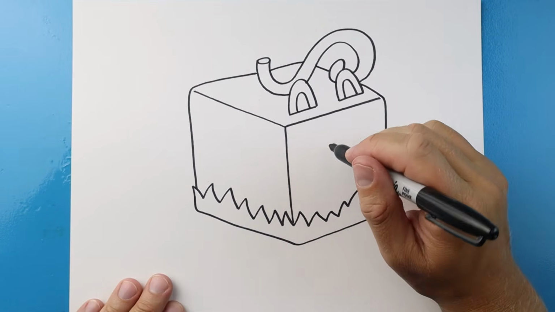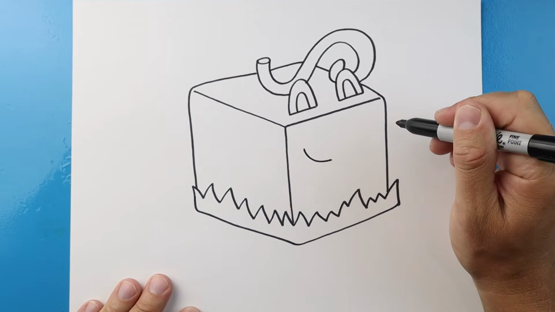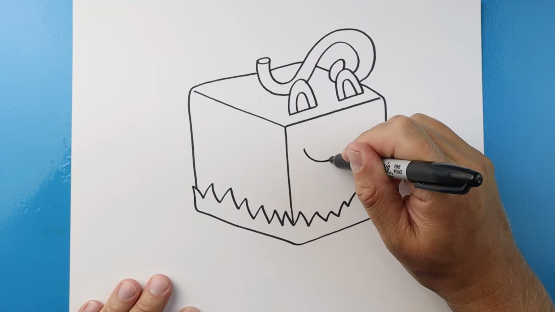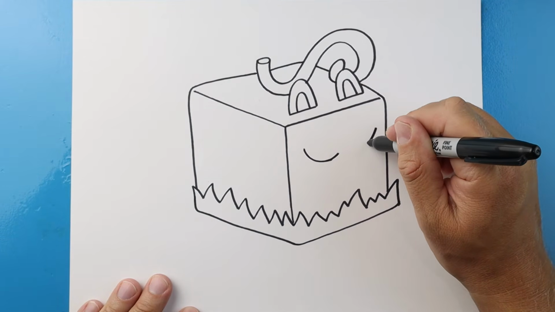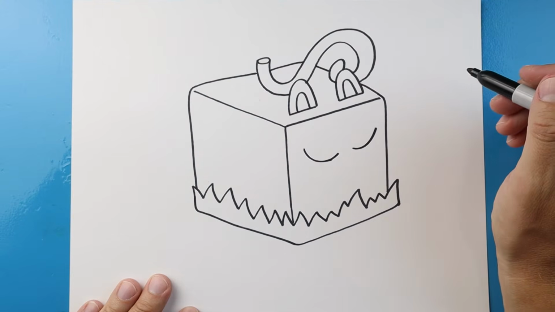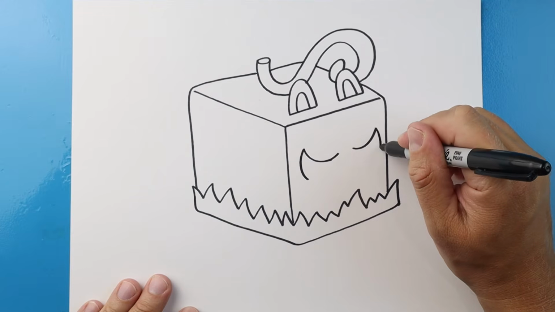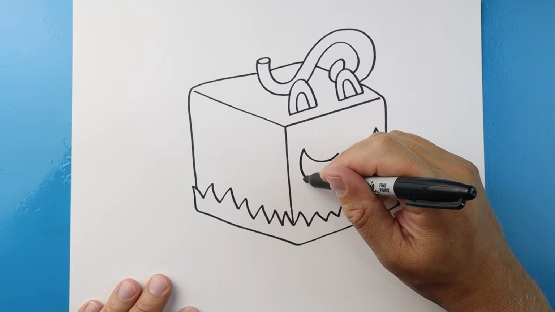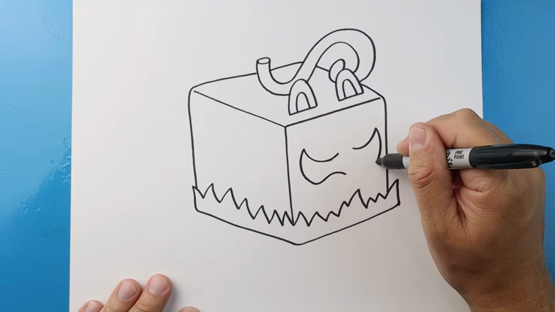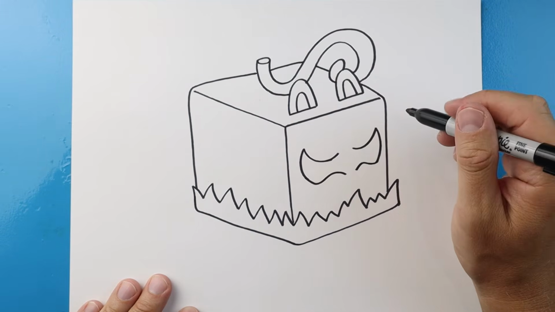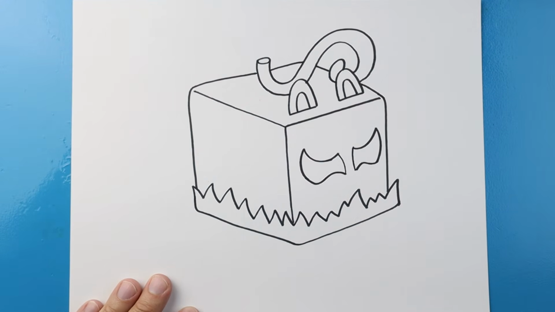Now for the eyes on our Blox Fruit Leopard, let's begin by going down with a curve. And then we're going to bring this up a little bit. Same thing here, we're just going to go down with a curve and then up. We're going to curve down on each side. Then we're going to come up and down. We're going to go up and down. And then curve it up and curve it up.